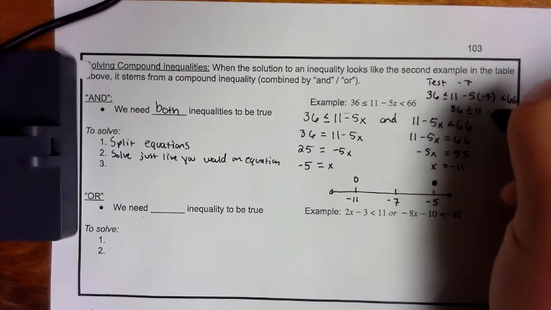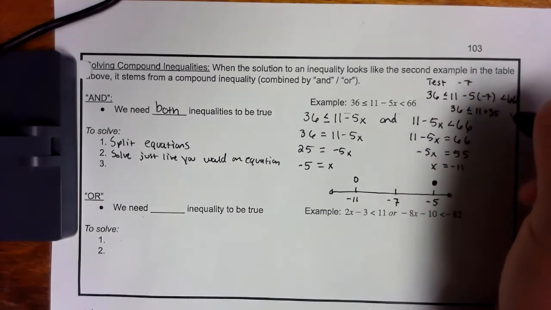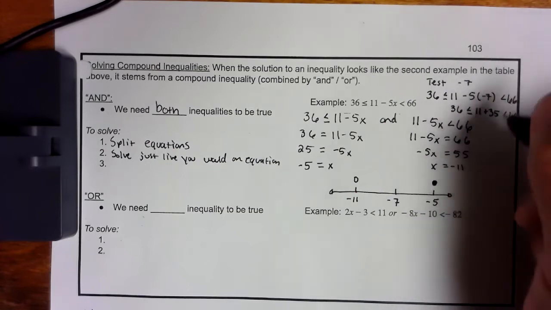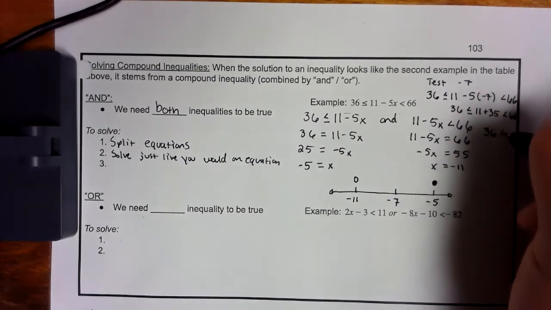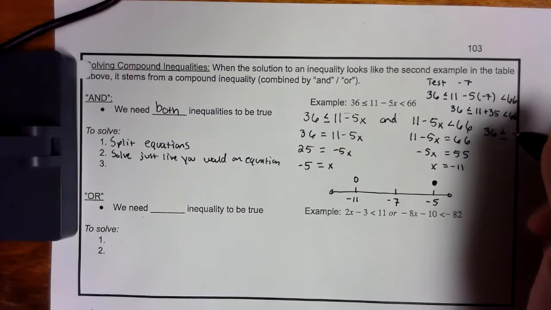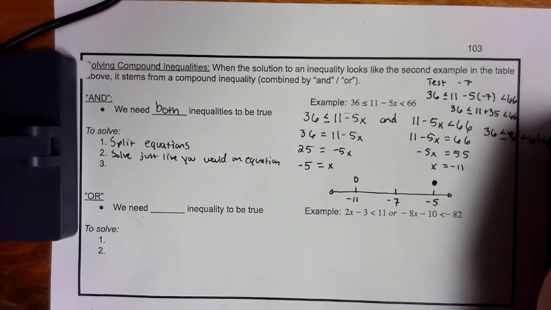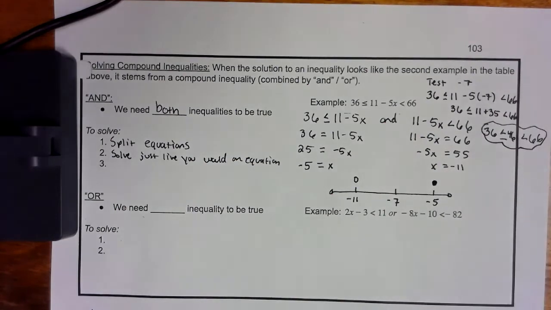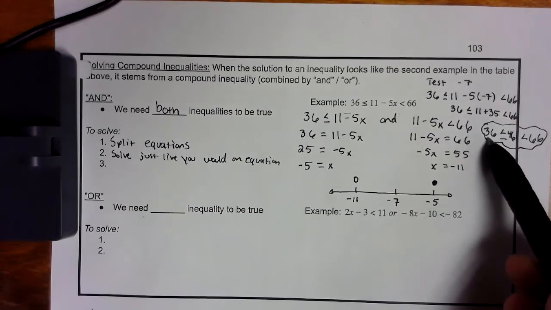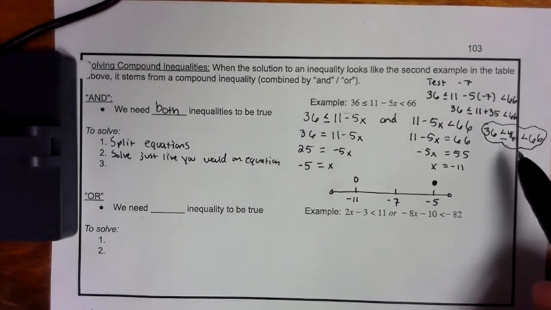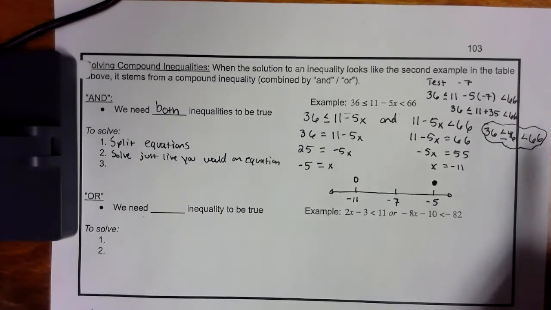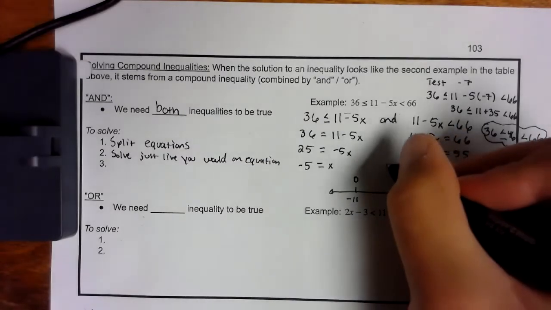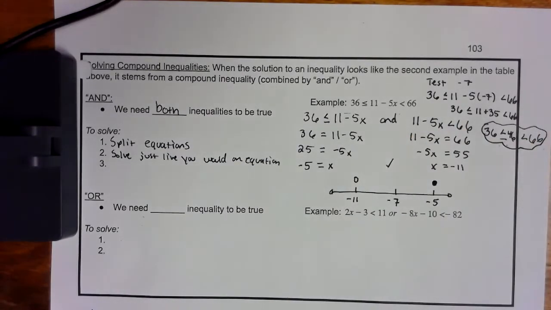That's going to be plus 35, which is less than 66. So 36 is less than or equal to 46, which is less than 66. So we're left with this weird statement here, and we can just check it. So is 36 less than or equal to 46? Yes, it is. Is 46 less than 66? Yes, it is. So what that tells us is that negative 7 made this inequality set true.